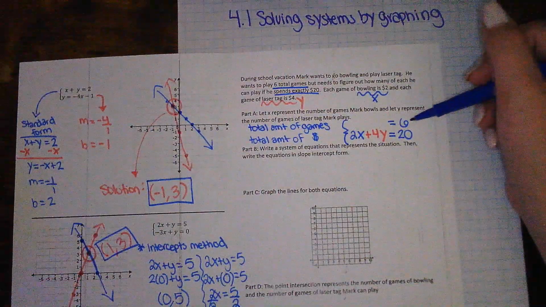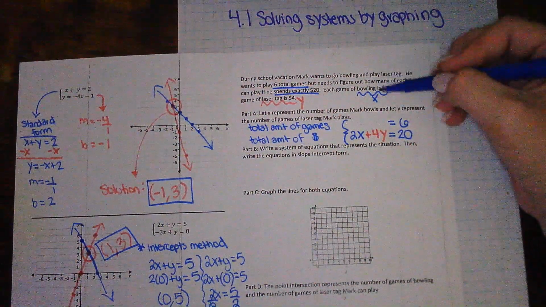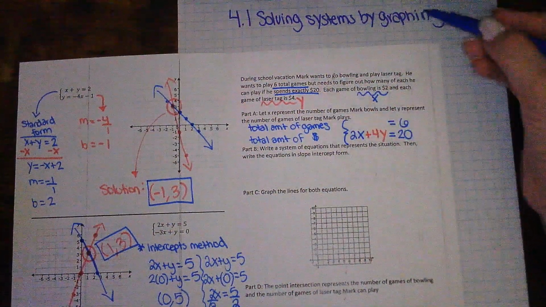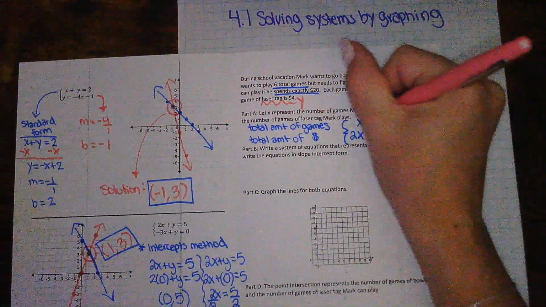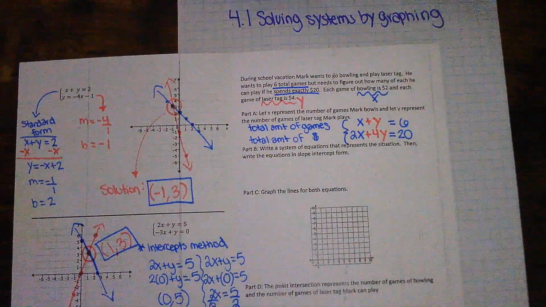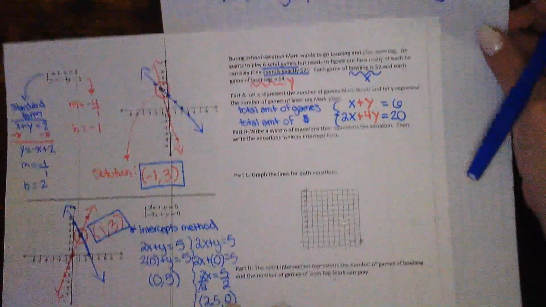The total amount of games is also really basic. We just know that the amount of bowling games is X and the amount of laser tag games is Y. So this first equation should just say X plus Y equals 6. And then we have our system.